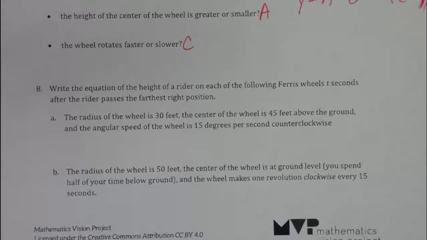And now lastly, we're looking at two different situations where we're trying to get an equation for them. So 8A, the radius of the wheel is 30 feet, the center is 45, and the angular speed of the wheel is 15 degrees per second counterclockwise. So now, if we are thinking about what we were given before, we were told how many degrees are in the whole circle. Now it's just 15 degrees per second.